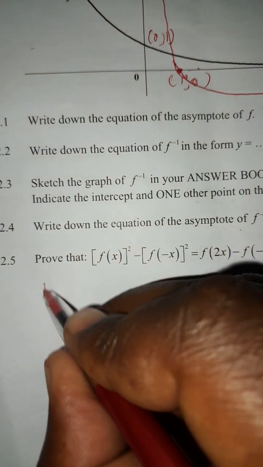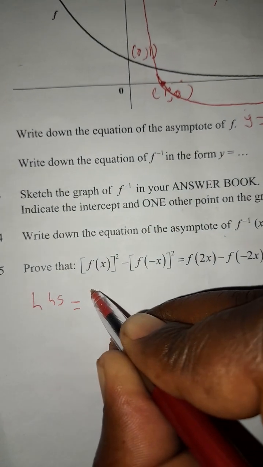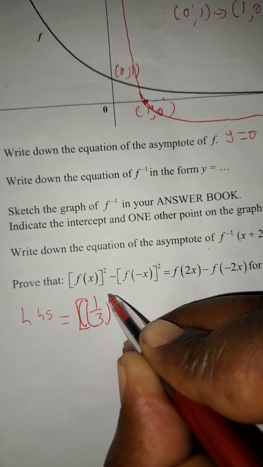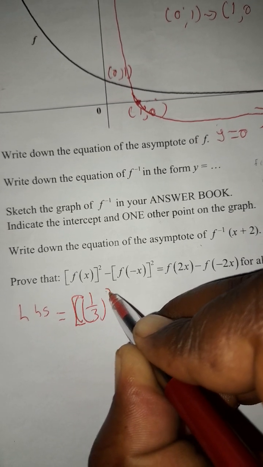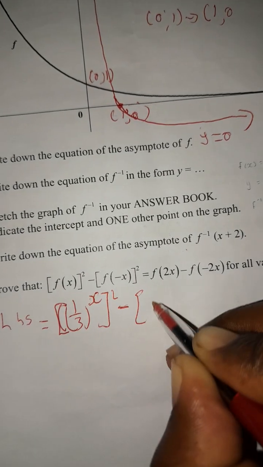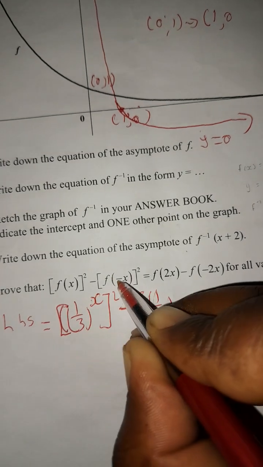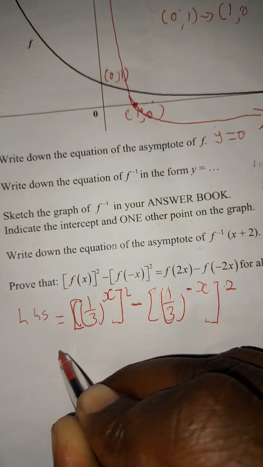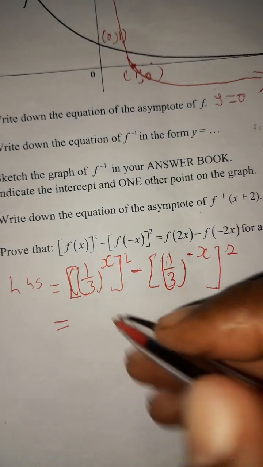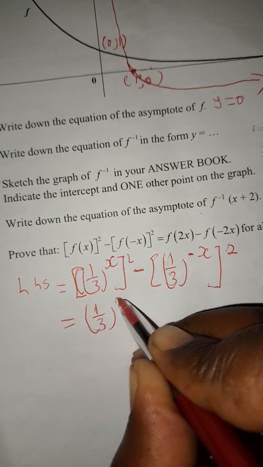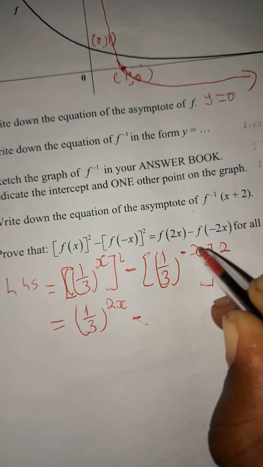We're supposed to prove that this f of x, let's start with the left hand side. Actually, the left hand side, we know that we were given as 1 over 3, then it was x here, then it's squared. Then still we have 1 over 3, but now the x value is negative. Okay, let's work it out. x times 2, the powers will multiply each other. In this case, we are going to have 1 over 3 to the power of 2x minus -2 times x.